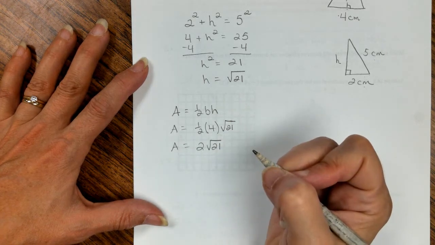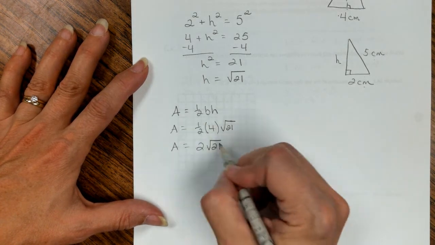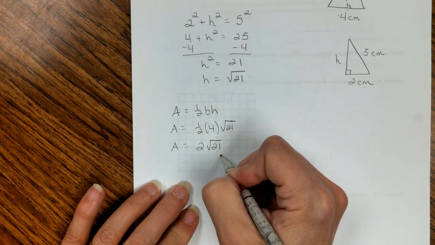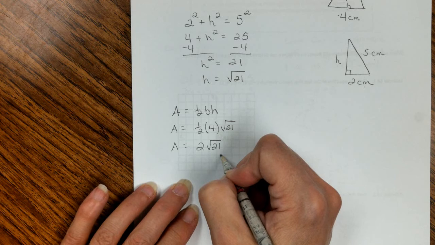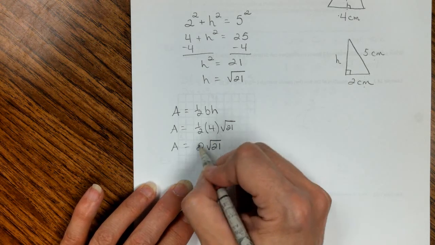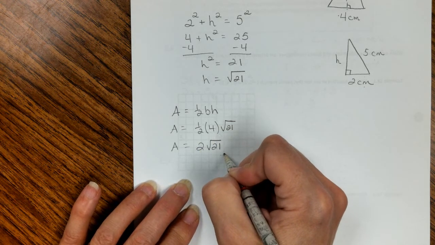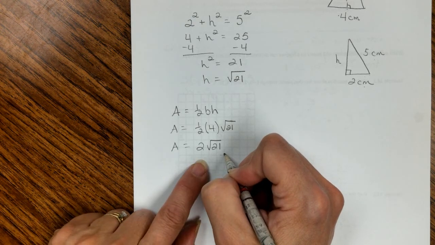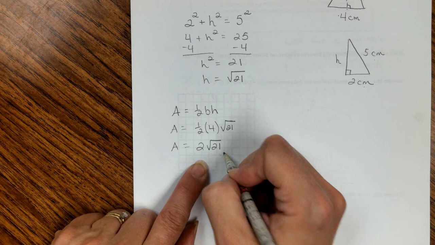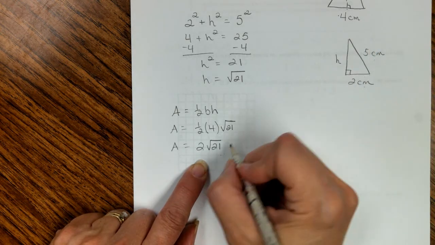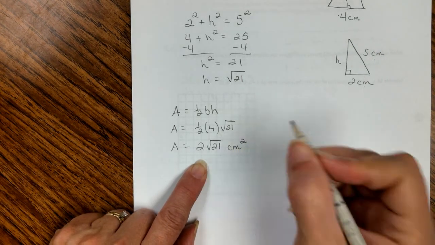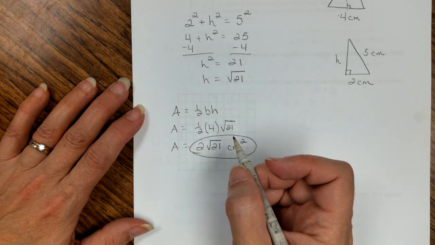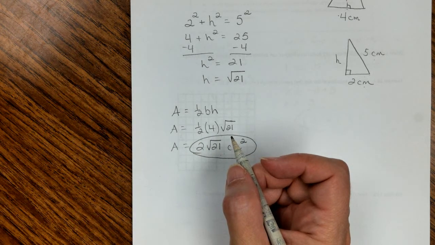You don't need to get a decimal answer to this, just leave it like that. I'm going to want to see this, so don't just do the whole thing on your calculator and only give me a decimal. I want to see this. If you want the decimal also, go ahead. But this is the exact answer. Decimals are going to be rounded. And our units were centimeters. We're doing area, so those units are squared. That's all there is for Part B, and that's the end of Lesson 13 notes.